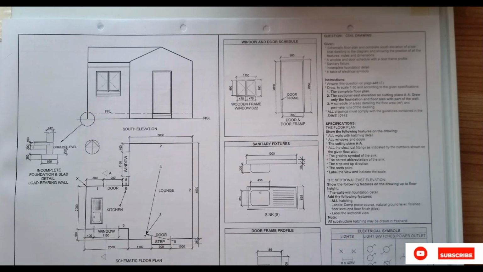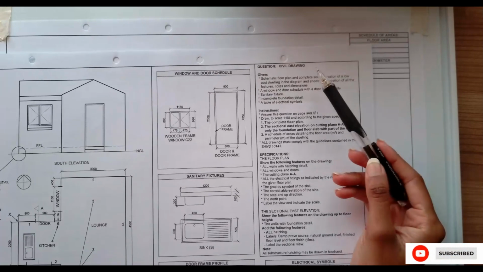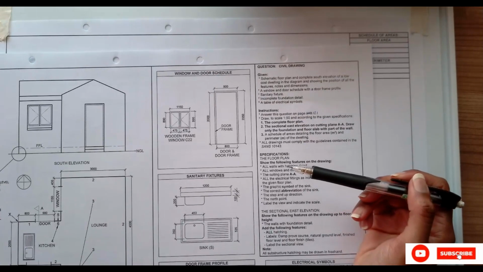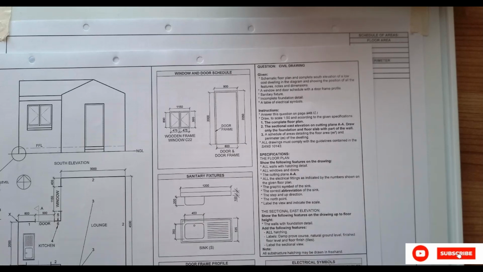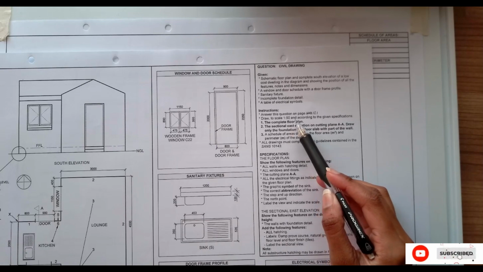Today we'll be doing page 120 to 121, which is a civil drawing. As you can see here, you are given an incomplete floor plan as well as an incomplete foundation detail. So you are requested to complete them and then add the specifications. You're asked to draw to scale 1:50.